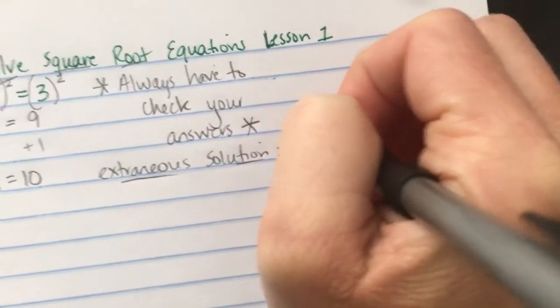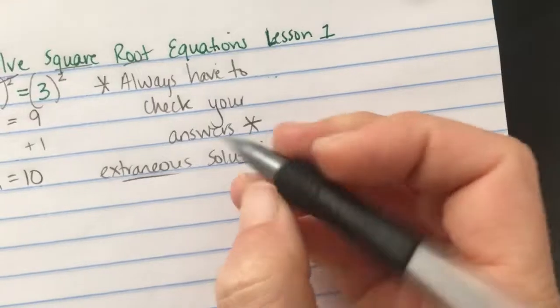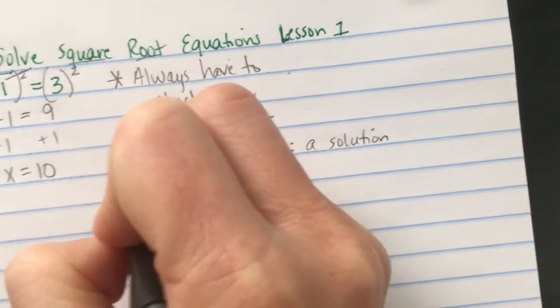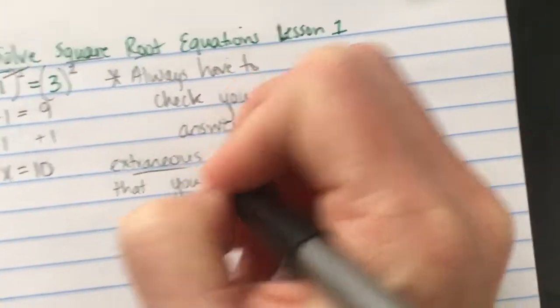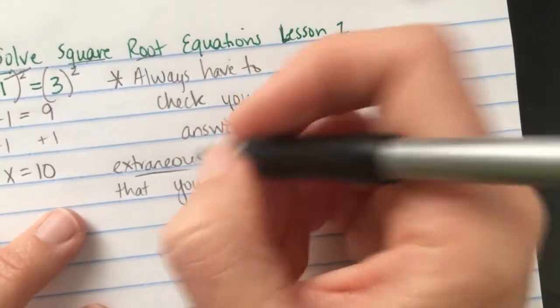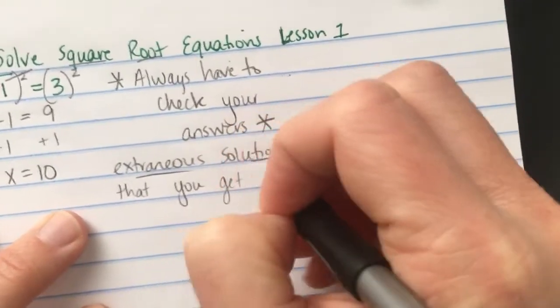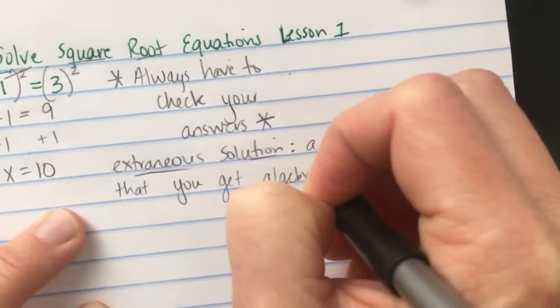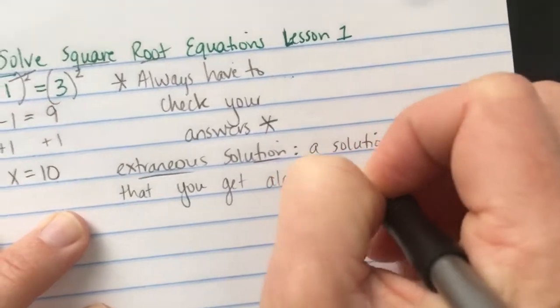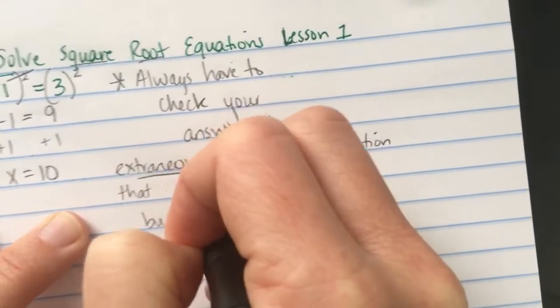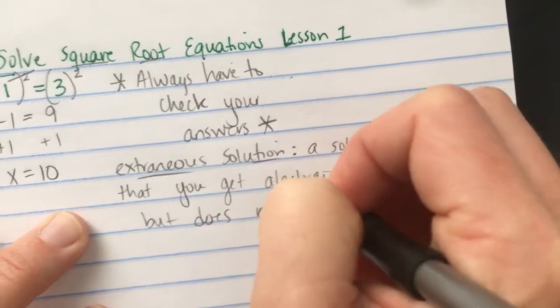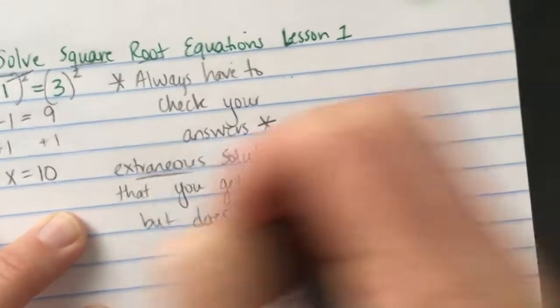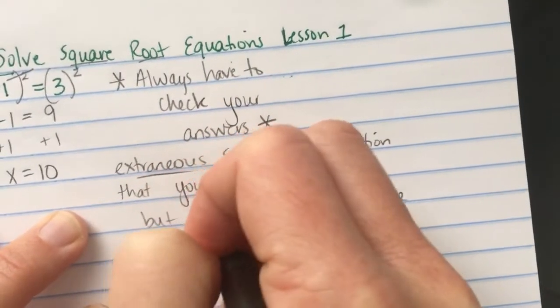An extraneous solution is a solution that you get algebraically but does not make the original equation true.